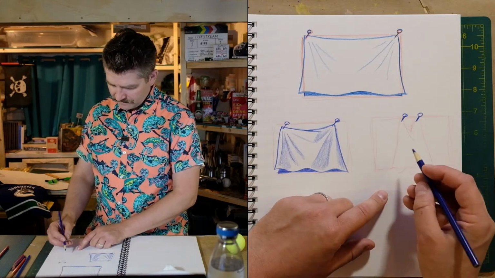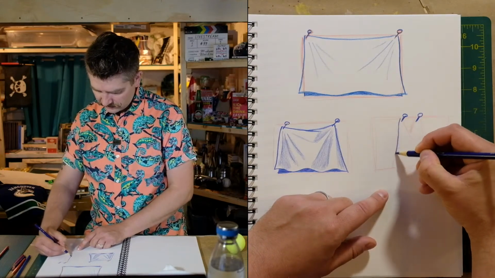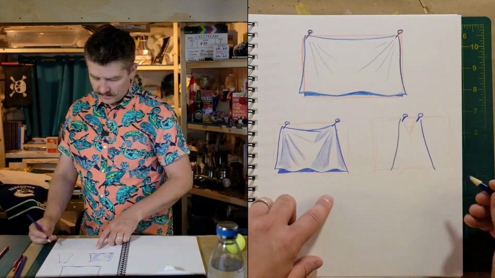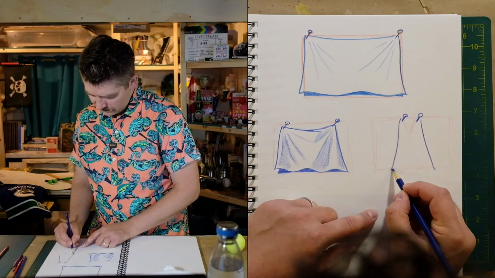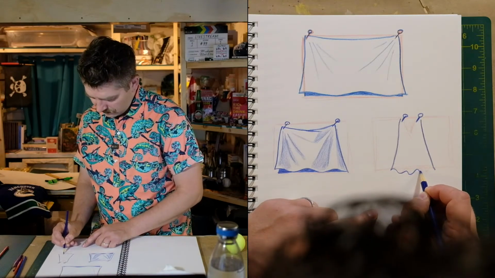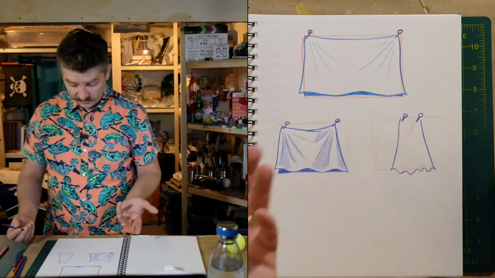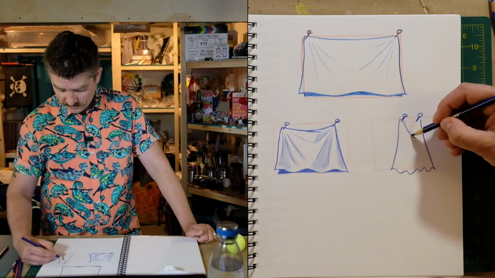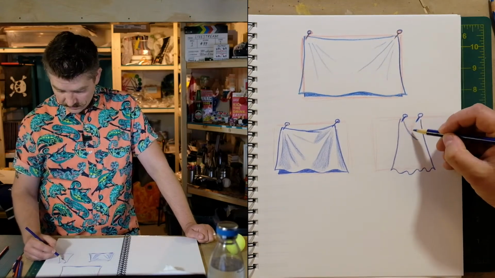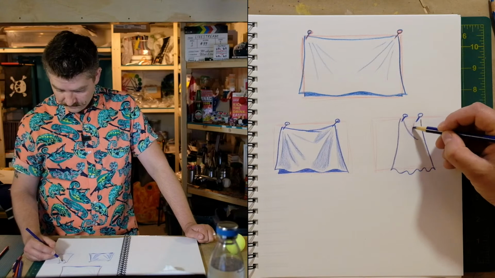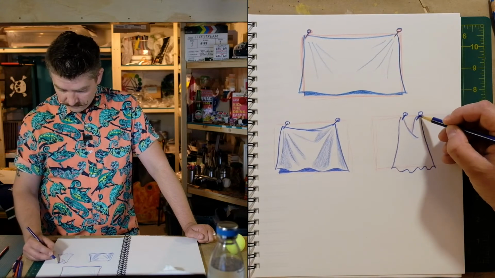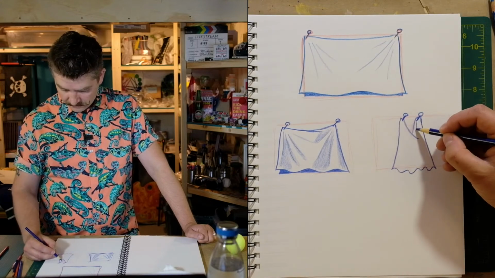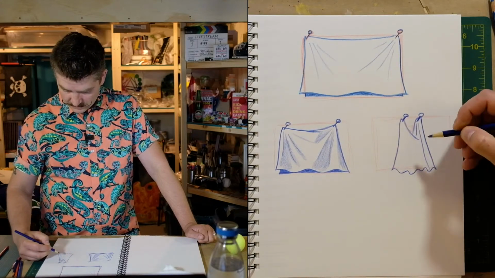But let's say we've got this piece of fabric here. I'm just going to draw the outer edges. All right, then we might have, and I'm just doing this randomly, right? This is just me playing around a little bit. This fabric bending, twisting.